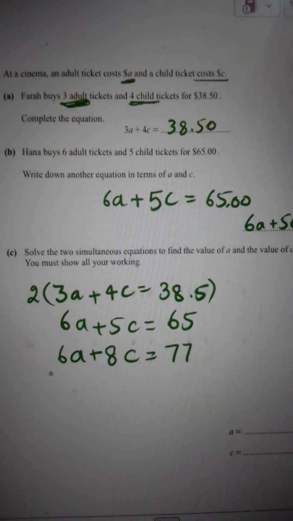Why did we do that? This equation now transforms into this because its coefficient of a was 3 and we wanted to make it 6. We have to equalize these coefficients. This is the first equation, this is the second equation. We wanted to eliminate a, so in order to eliminate a, since one has 3a and the other has 6a, we have to equalize the two coefficients. 3 can be converted to 6 by multiplying by 2.